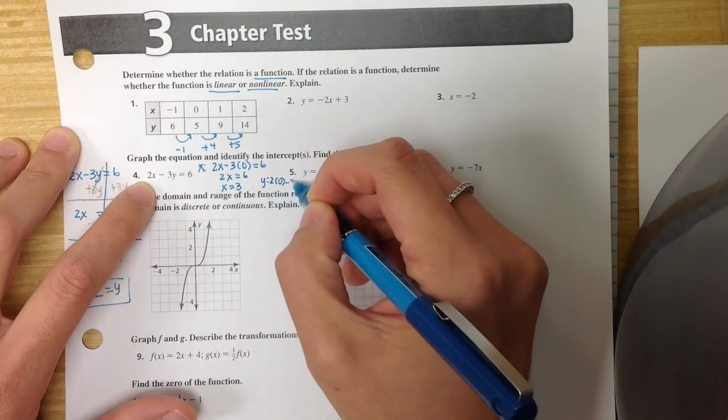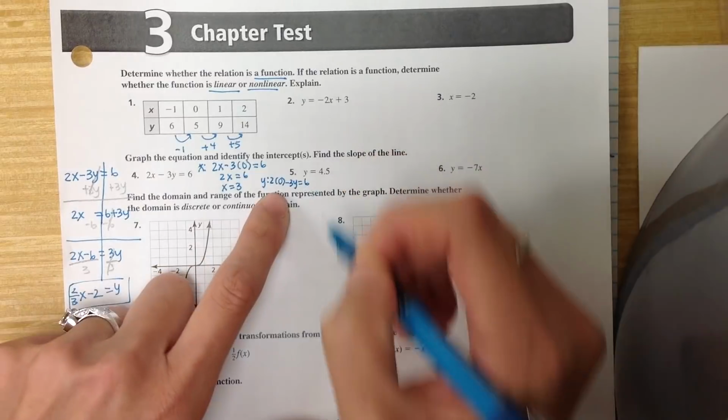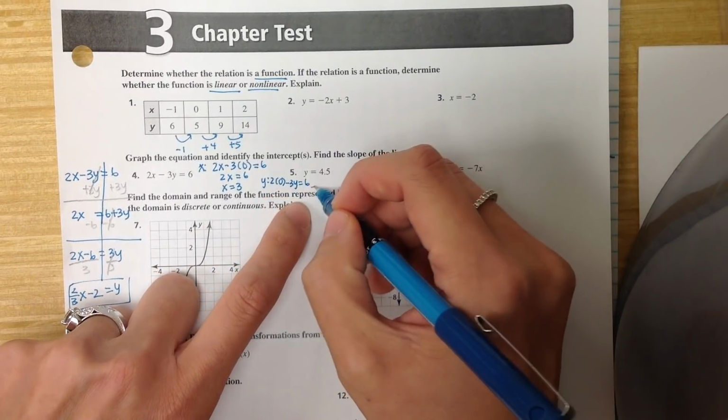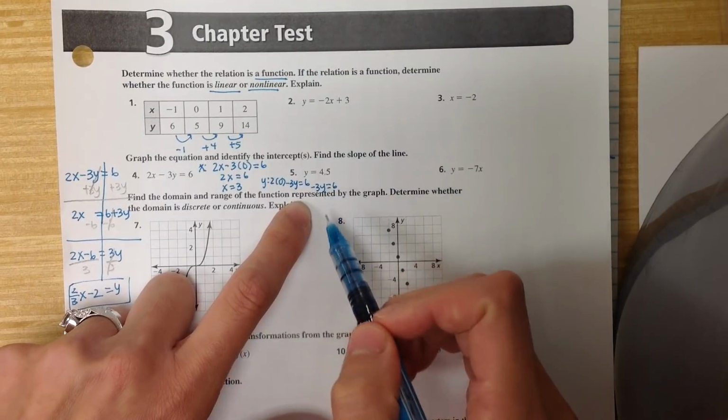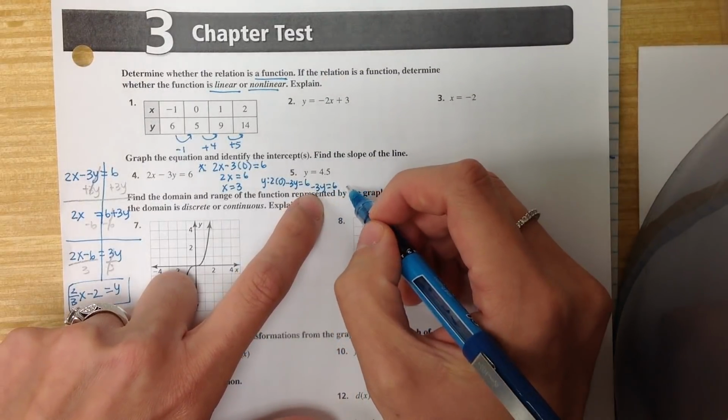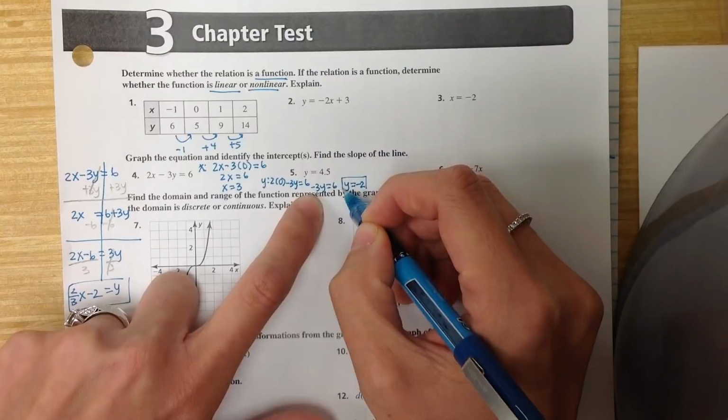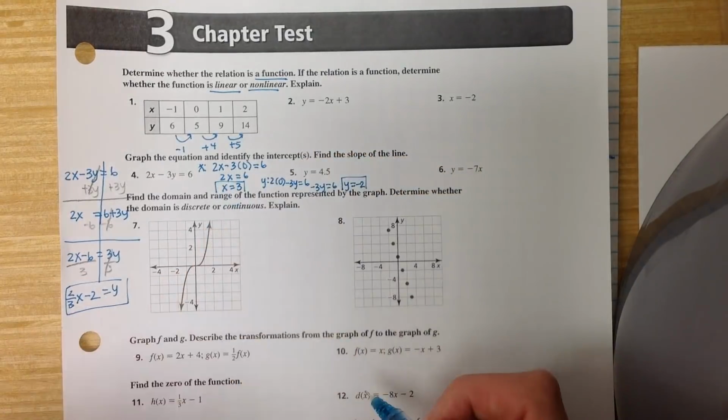The y-intercept is when x is 0, so plug in 0 for x. 2 times 0 minus 3y equals 6. So that's just 0 minus 3y equals 6. That's negative 3y equals 6. Oh, I probably should have written this on the back or a separate sheet of paper. Divide by negative 3, so I have y equals negative 2. That's my y-intercept. That's my x-intercept.